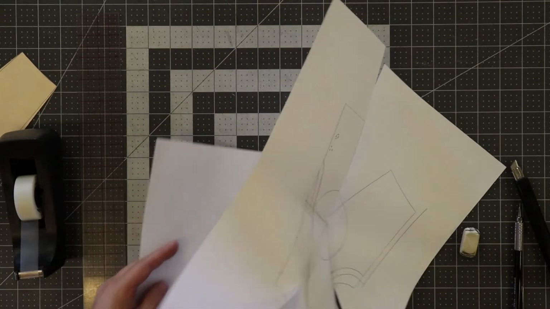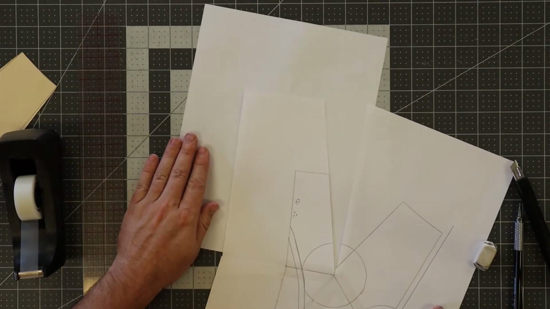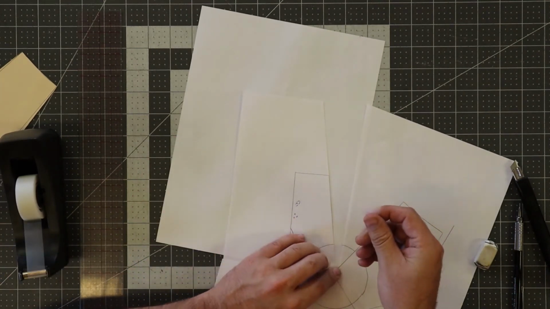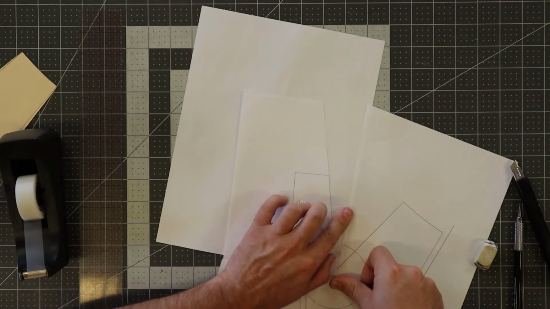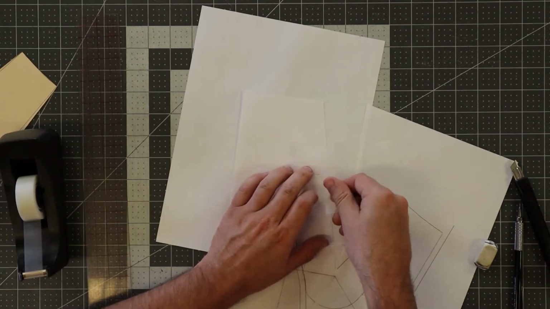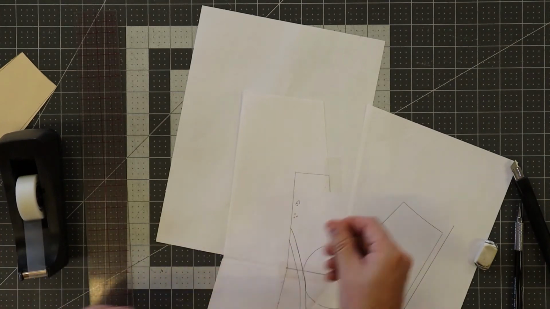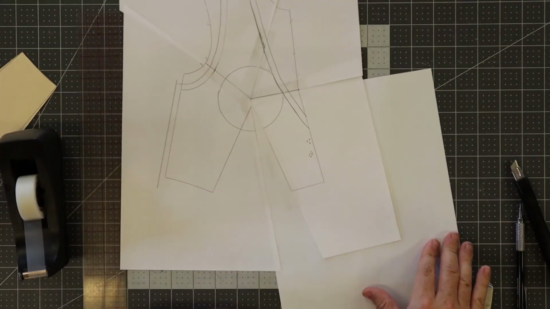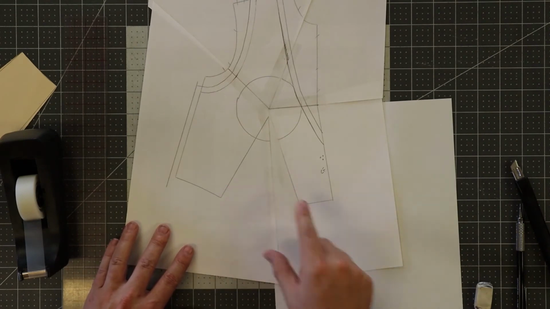I'm just going to fill in this dart just like this. And my dart just increased in size. So now I need to come in and perfect this dart.